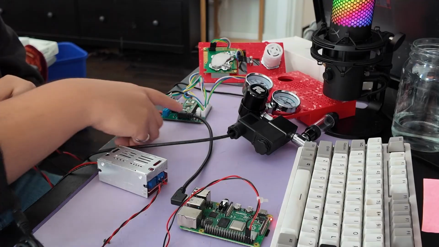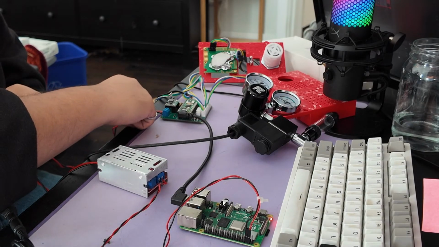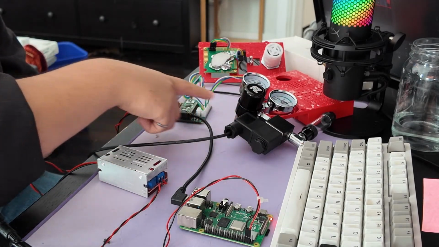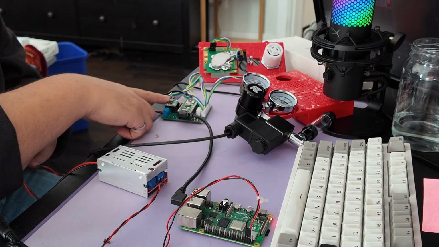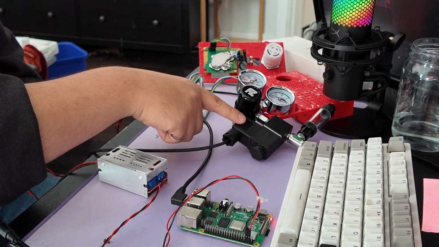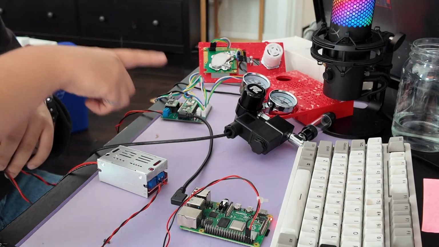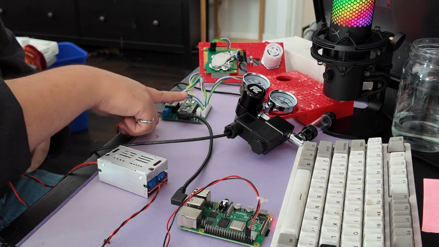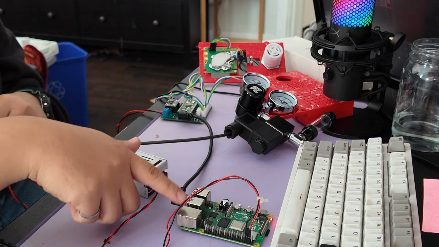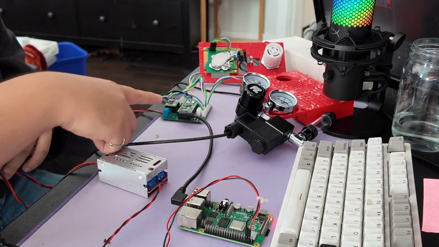But the 12 volts also goes into the controller, which controls all the sensors and the valve here. So those are the sensors and this is the valve. And it also has a little power regulator which distributes the power to each sensor and also to the valve. It also is powered by this Raspberry Pi Pico, which provides all the logic for the control system. And the Raspberry Pi just provides the interface for collecting the data and sending commands to the controller.